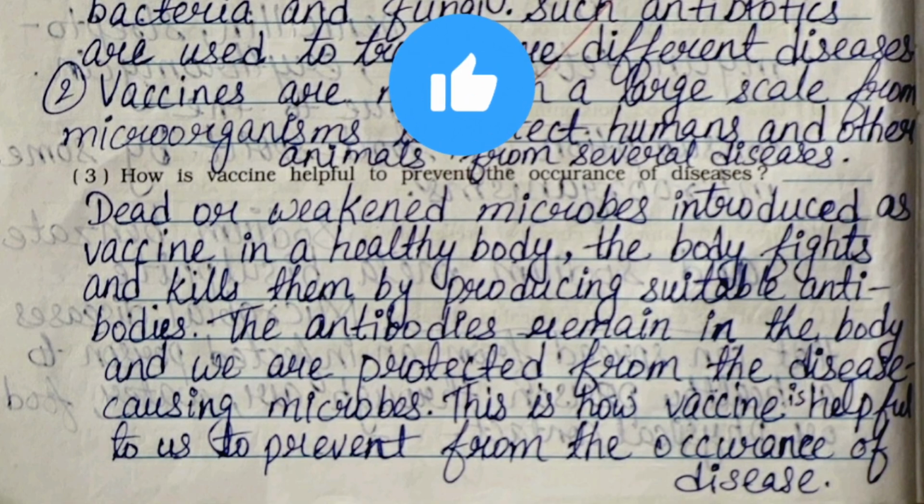Third question, how is vaccine helpful to prevent the occurrence of diseases? Dead or weakened microbes introduced as vaccine in a healthy body, the body fights and kills them by producing suitable antibodies. The antibodies remain in the body and we are protected from the disease causing microbes. This is how vaccine is helpful to us to prevent the occurrence of diseases.